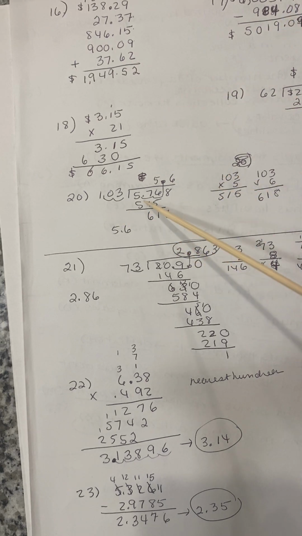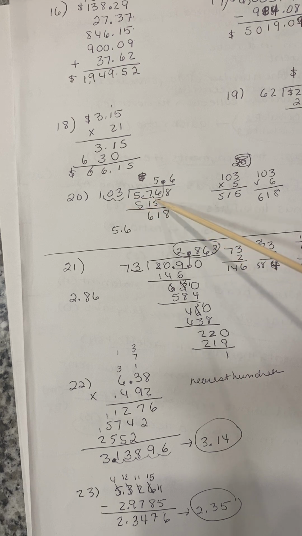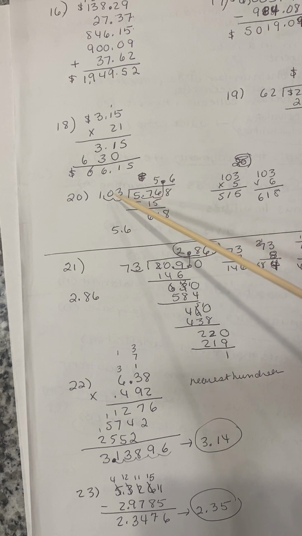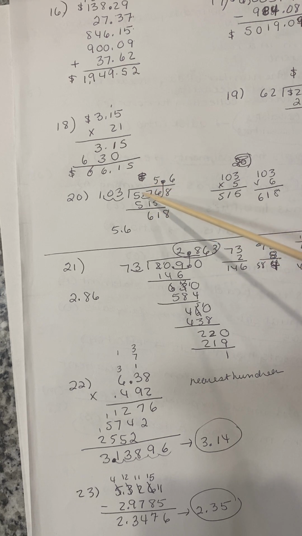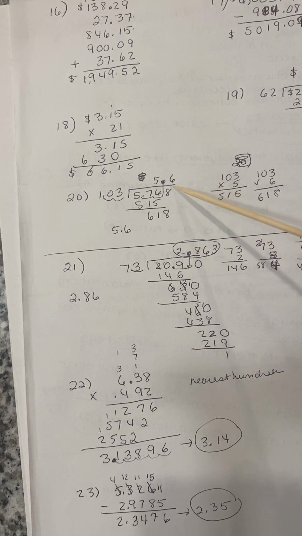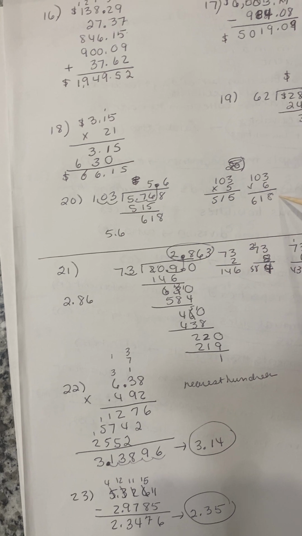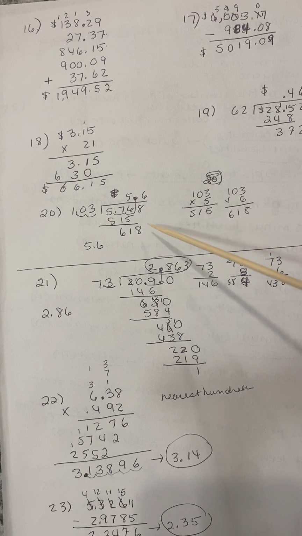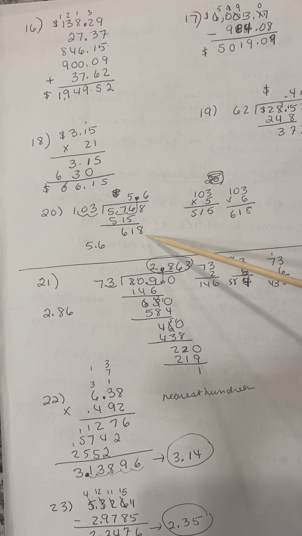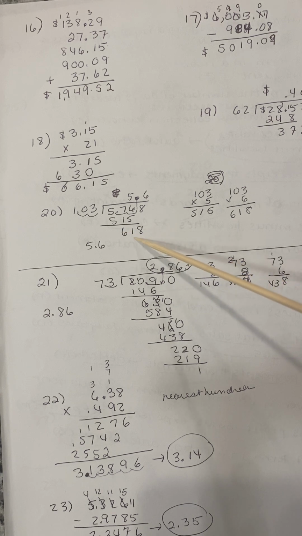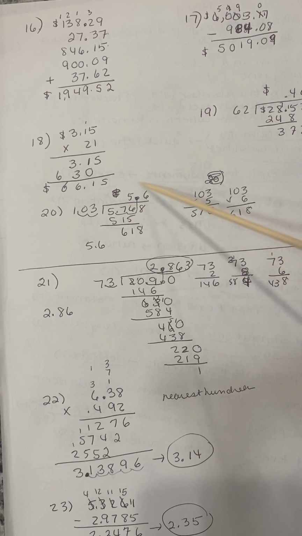So now 103 goes into 576. Well, you know it's going to go in there 5 times, because you can see 100. 103 times 5 is 515. Then I subtract here, and I get 61. Bring the 8 down, 618, so you know it's going to be 6. So 103 times 6 equals 618. So we know that's 600. So 5.6. You don't have to round it because it turns out as 5.6.